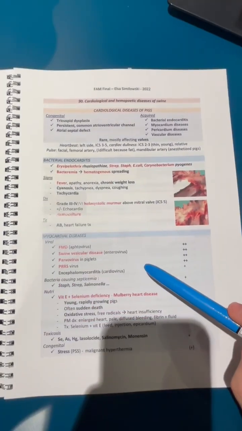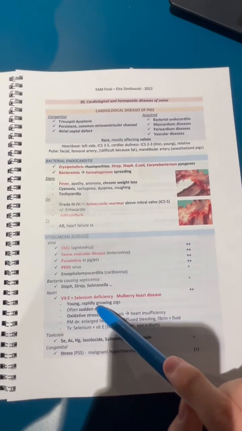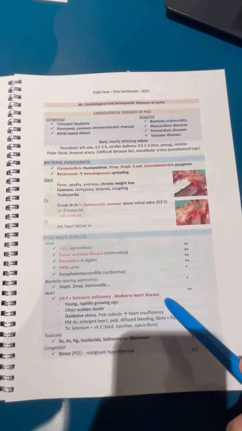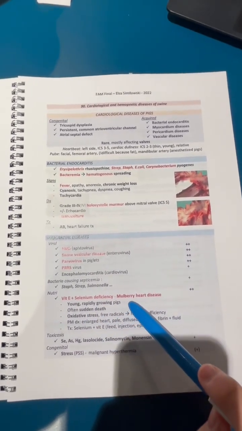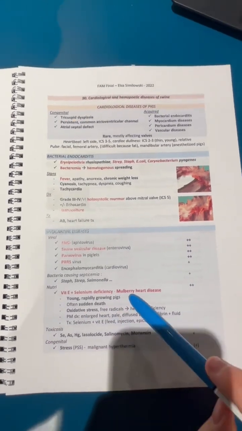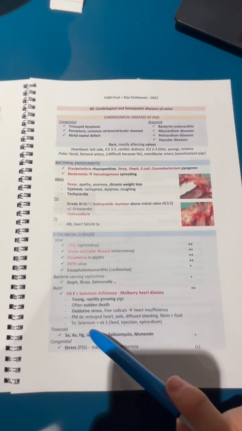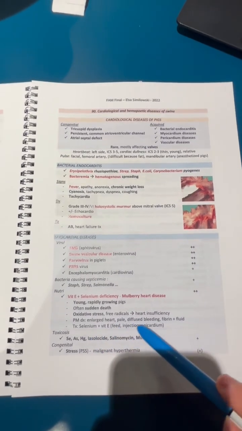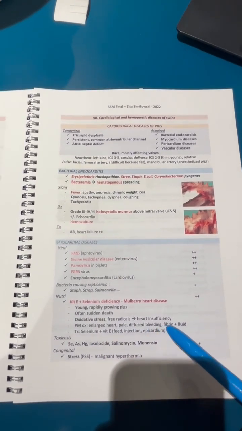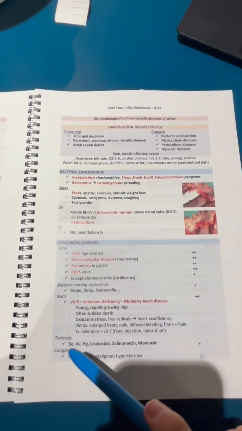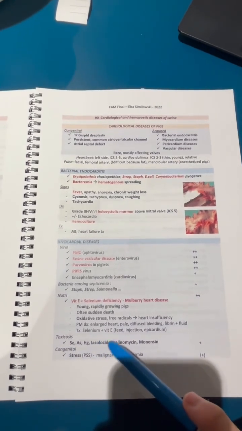The nutritional diseases are vitamin E and selenium deficiency, which causes mulberry heart disease. It occurs in young, rapidly growing pigs, and it often leads to sudden death. Oxidative stress and free radicals can cause heart deficiency. In post-mortem lesions, we can see an enlarged pale heart with diffuse bleeding and fibrin and fluid. And the treatment is you give selenium and vitamin E in the feed or as an injection.